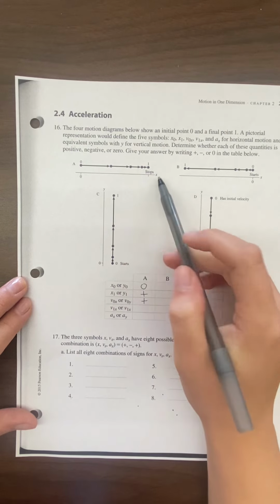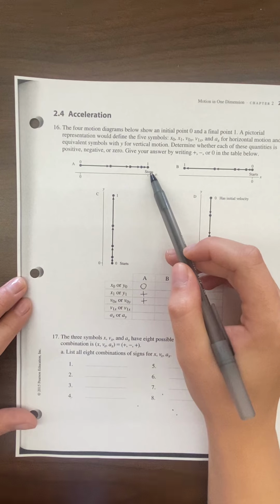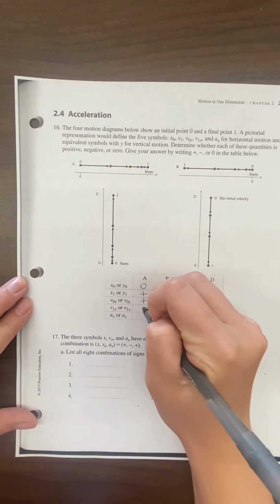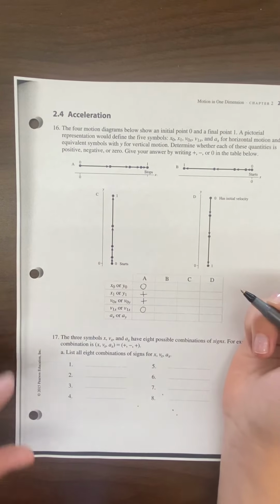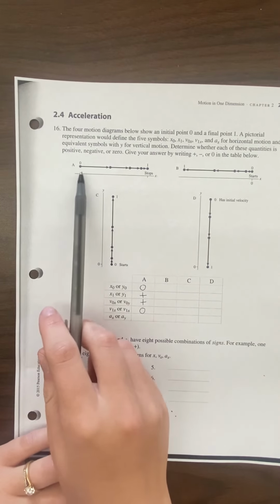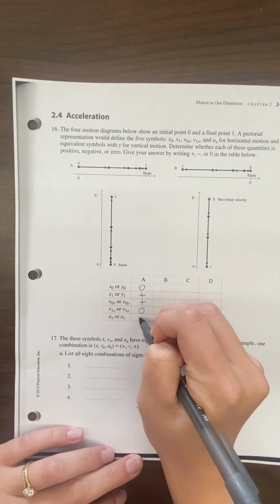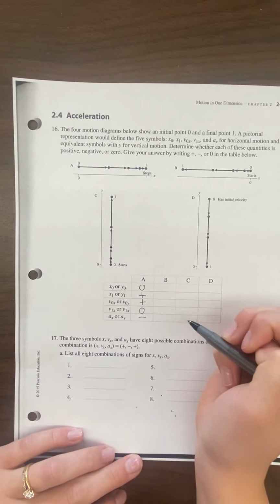And then its velocity at time equals 1, it says that it stops. So that means that it has 0 velocity at the end of its motion. Okay, and lastly, the acceleration, if it's going from having a positive velocity to a 0 velocity, that means that its acceleration is negative. The object is slowing down.